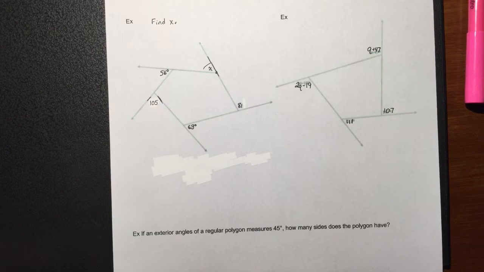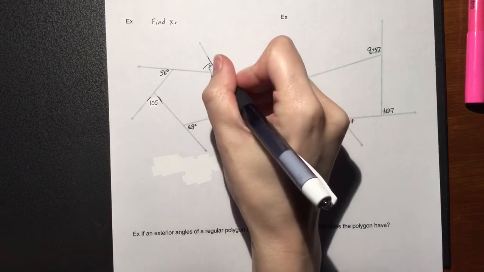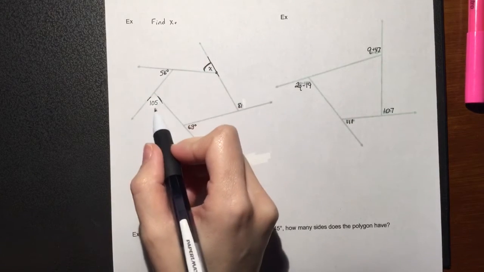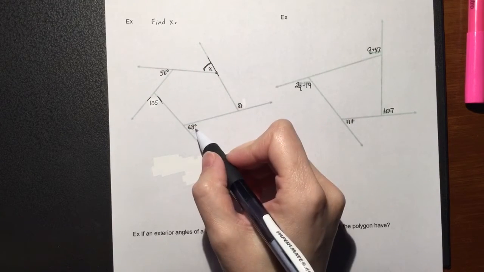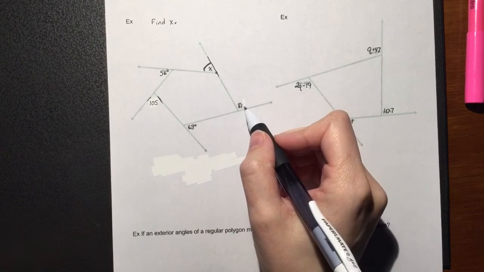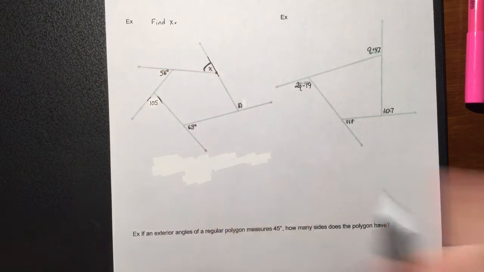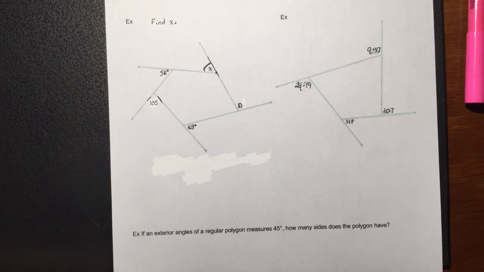Looking at this next problem, they want us to find x. If we look at x, x is right there. That one's x, this one's 56, that angle is 105, that angle is 63, and that angle is 81. And looking at this, it's an irregular polygon. We're going to go back to our rules.